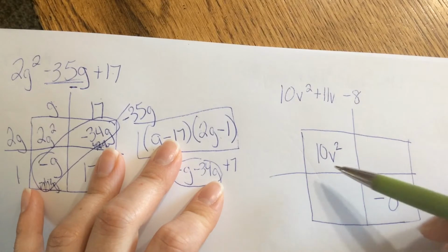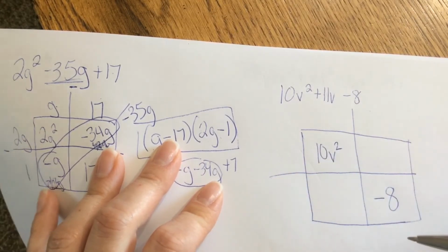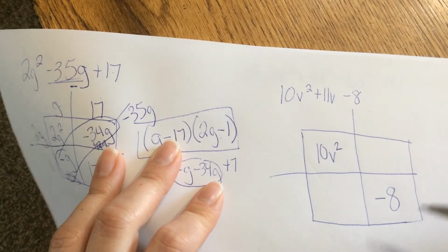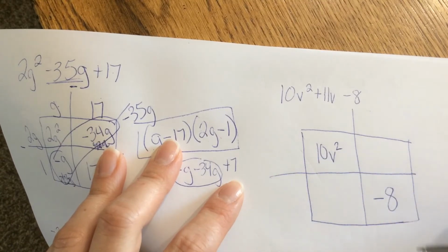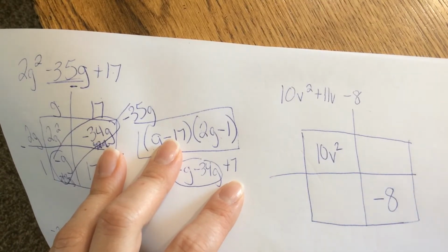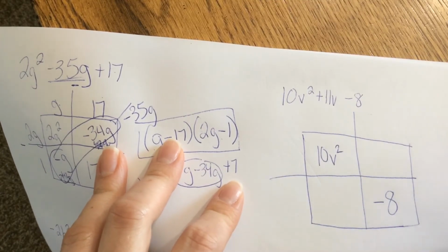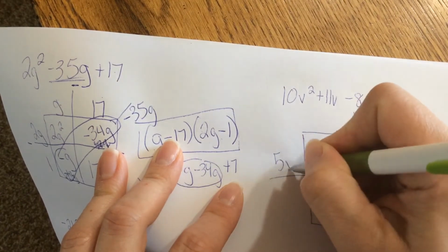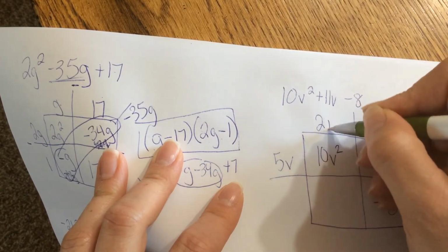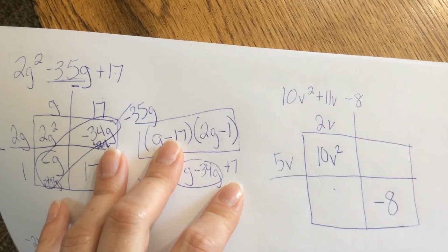Now the trick is, this time I can't put them in yet because I have to figure out which one's going to be positive and which one's going to be negative. When I think about this one, the factors of 10 are 1 and 10 or 2 and 5. Usually, just remember this is trial and error, but usually you want to pick the pair that's not 1 and something. So I'm going to pick the 5v and the 2v, because 5v times 2v gives me 10v squared.